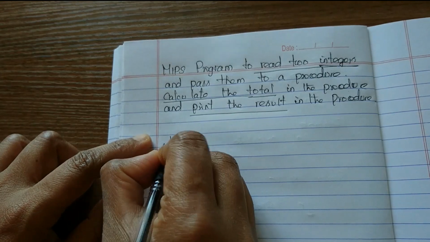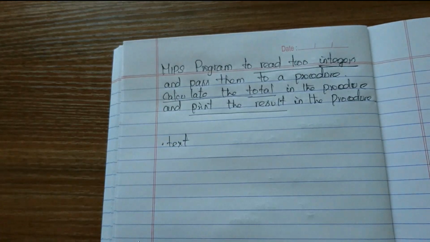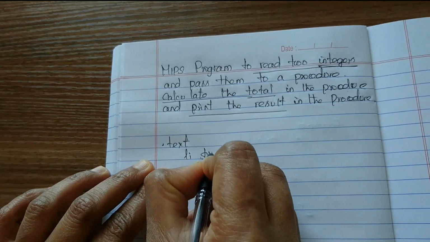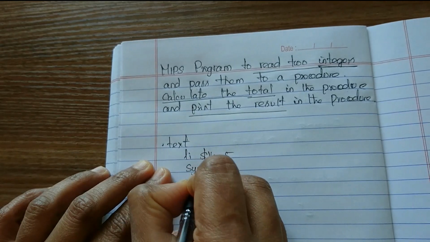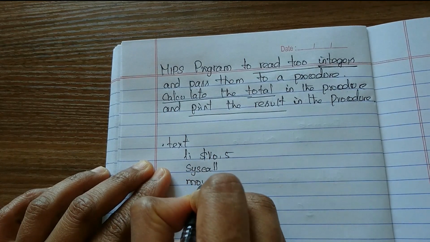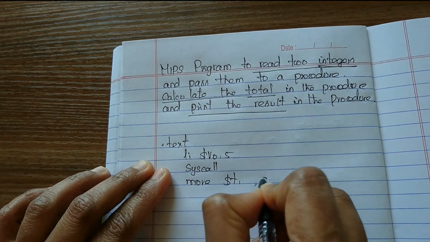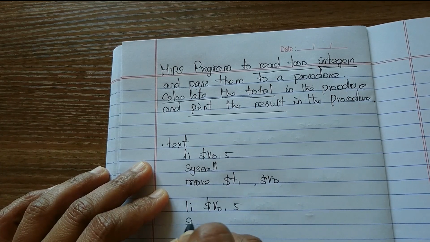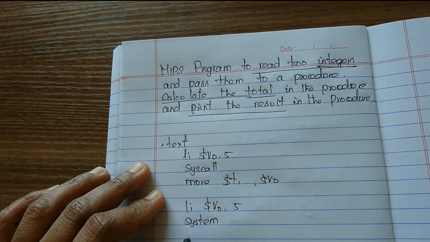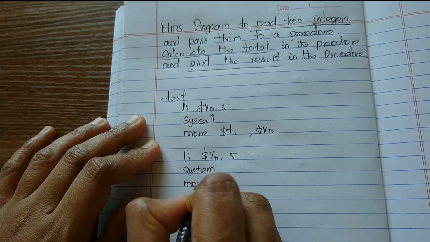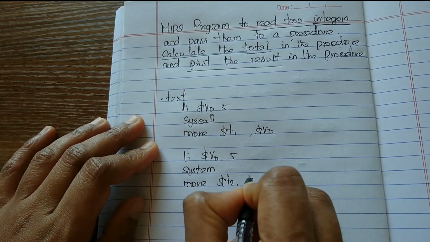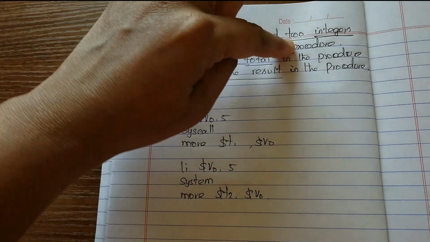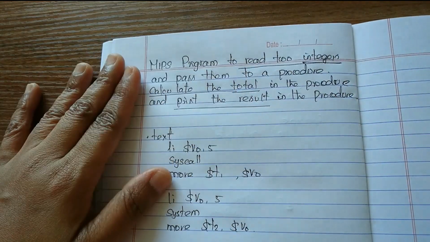Okay, so straight away, I am starting the text directive. Here, I am reading two numbers. You know how to read a number: V0, 5, syscall, and then you move it to, for example, T1. And I'm reading another number, V0, 5, and I'm going to keep it in register T2, for example. So here I read the two integers. This task, reading two integers, is over.